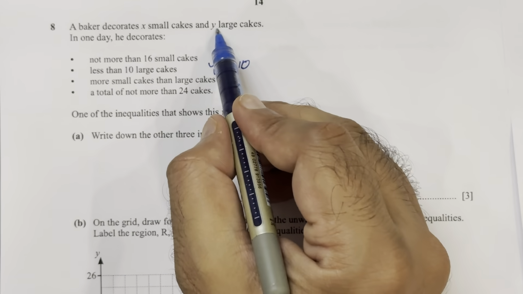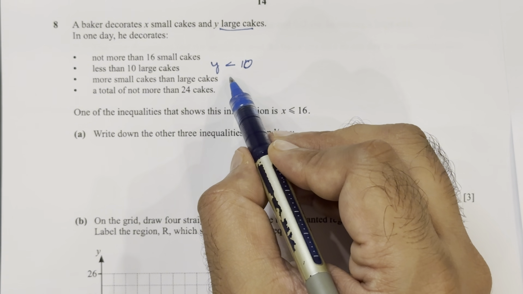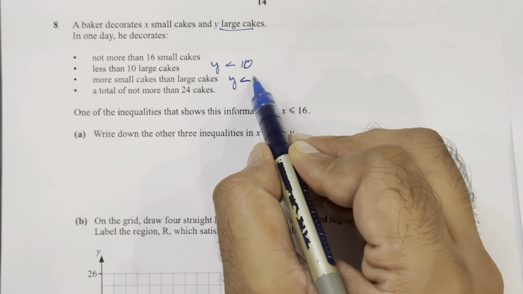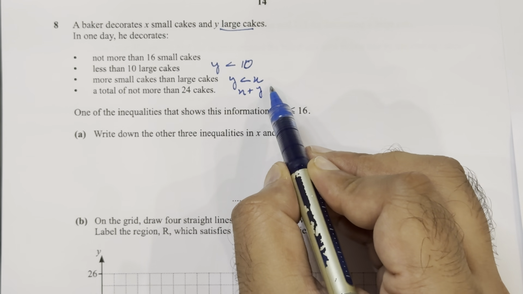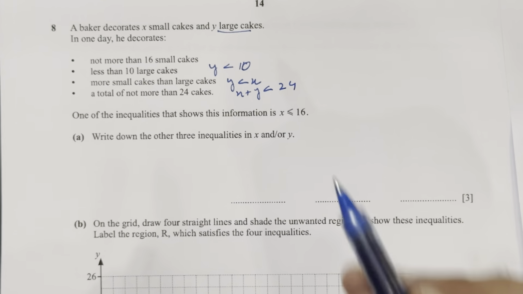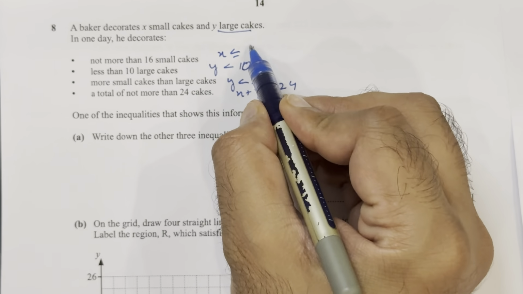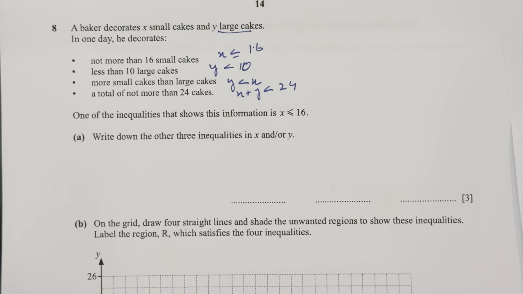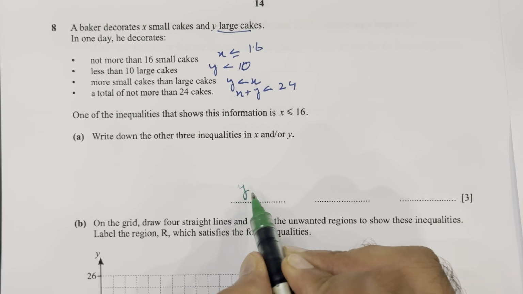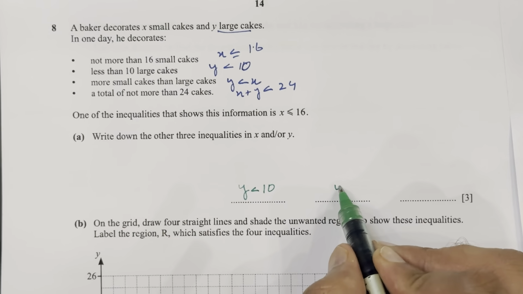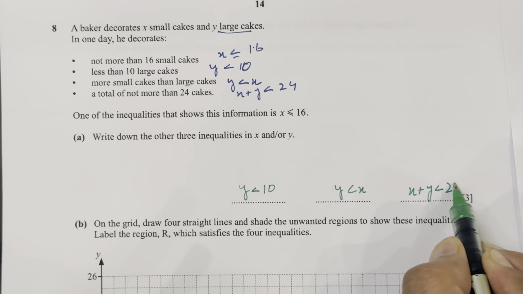Y represents large cakes, and more small cakes than large cakes means Y is less than X. Then in total not more than 24, so X plus Y should be less than 24. One of the inequalities given is for the first one, X is less than or equal to 16. Write down the other three inequalities, we have already done that. So Y is less than 10, Y is less than X, and X plus Y is less than 24.